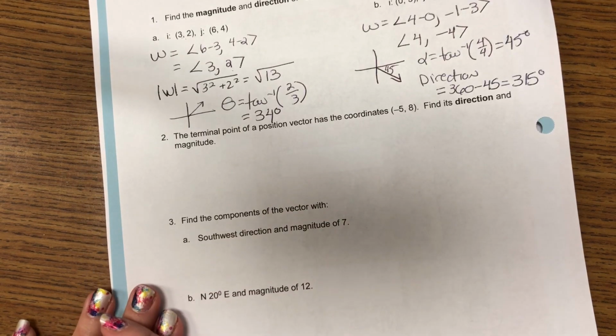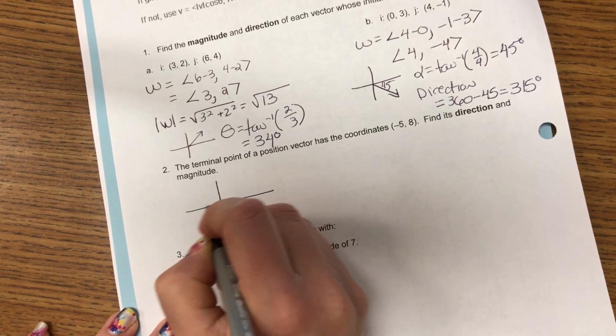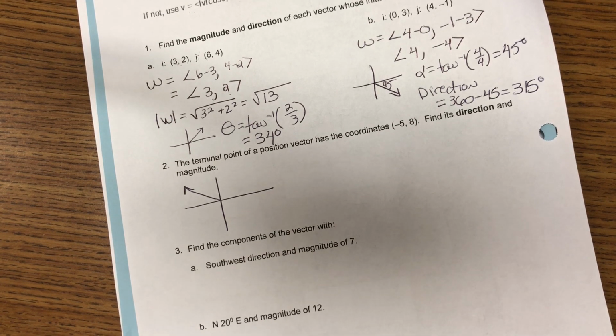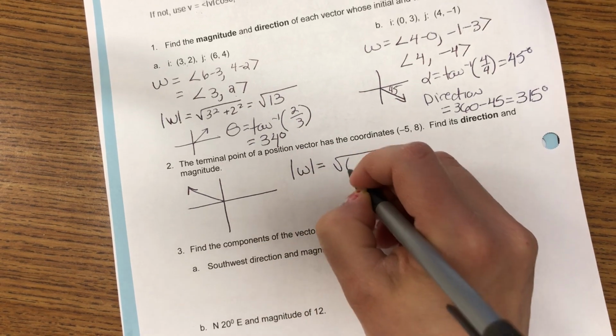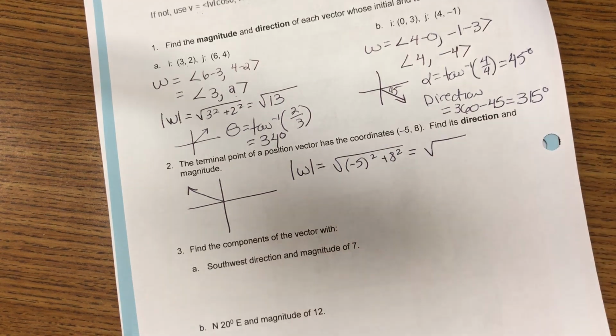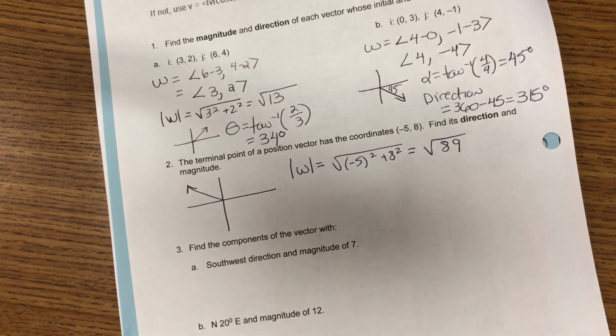Okay, the terminal point of a vector has the coordinates negative 5, 8. Find the direction and magnitude. Okay, so this is another repeat problem. Here we go. The magnitude, I'm going to call it W again, is the square root of negative 5 squared plus 8 squared. You can do that in your calculator. You can do that by hand, 25 plus 64, and we get the square root of 89.